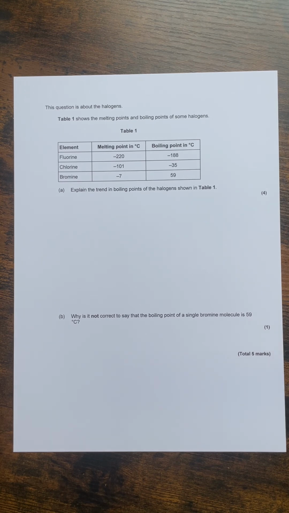Today I'm having a look at a GCSE question on structure and bonding. Now it doesn't specifically tell you which structure and bonding, it's given us some melting and boiling points for some halogens and we have to explain the trend in the boiling point which is caused by their structure and bonding. And I've chosen this question because it is a nice 4 marker to start off with.